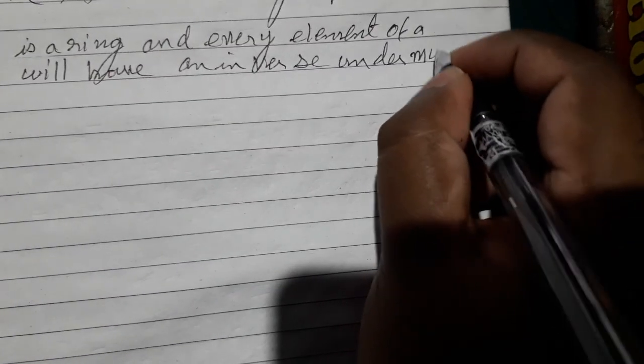It should have an inverse under multiplication.